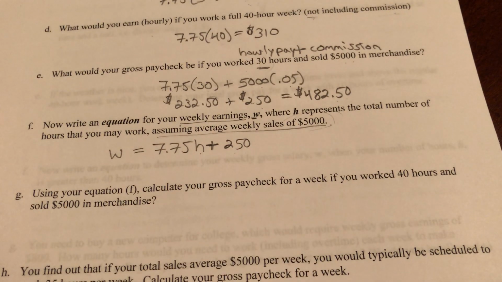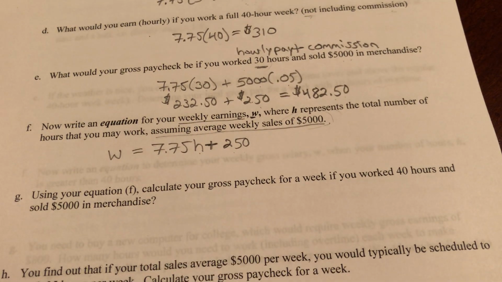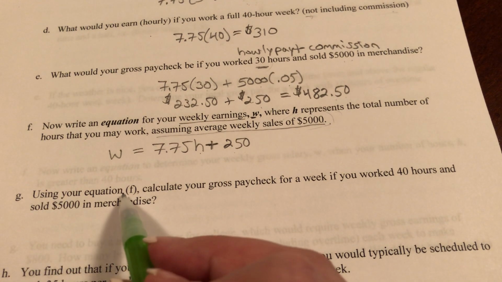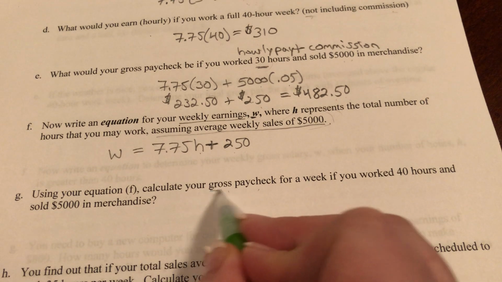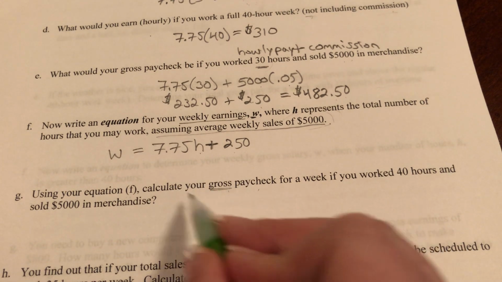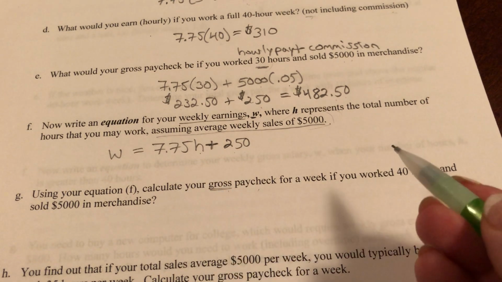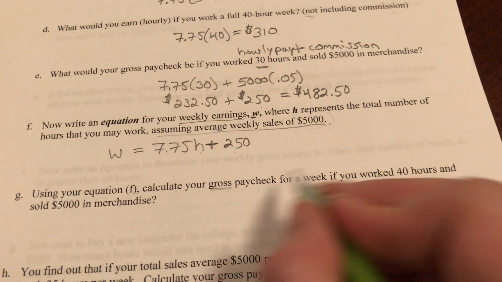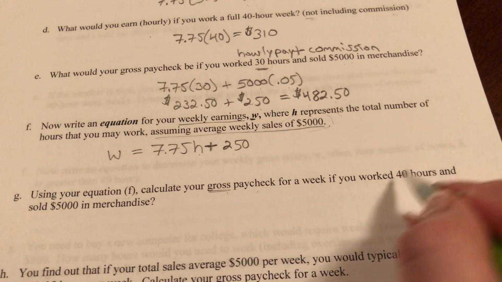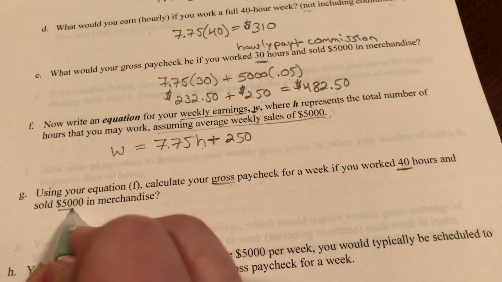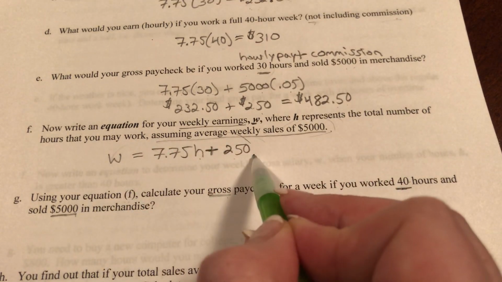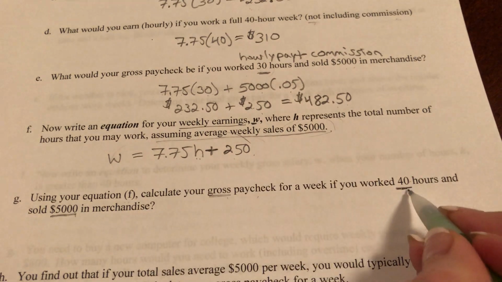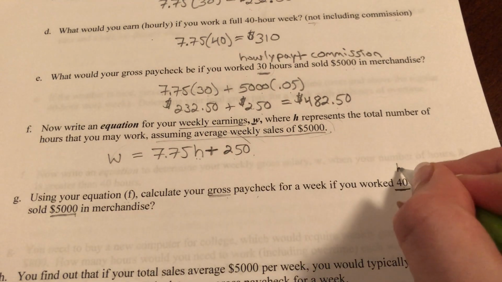Finally, these last few parts have us use this equation. So using your equation from part F, calculate your gross paycheck. Again, remember, gross means your total paycheck, how much they owe you before taxes and everything else is taken out. So gross paycheck for a week if you worked 40 hours and sold the $5,000 in merchandise. So this is telling me that I can go ahead and use this equation, and instead of H, I now know how many hours I need to deal with.